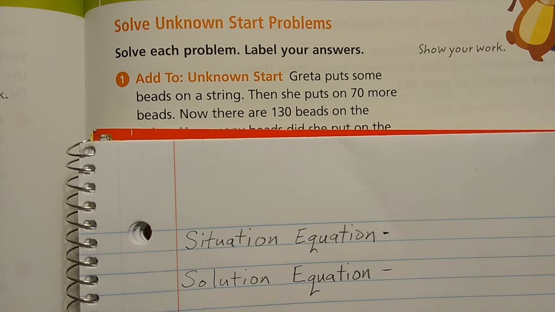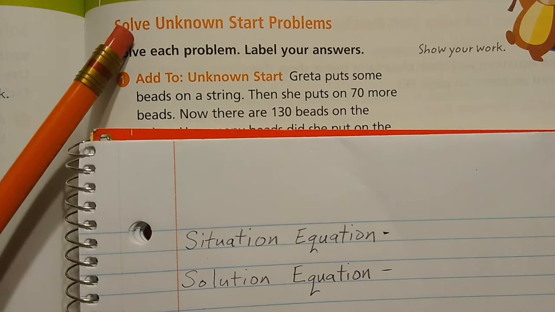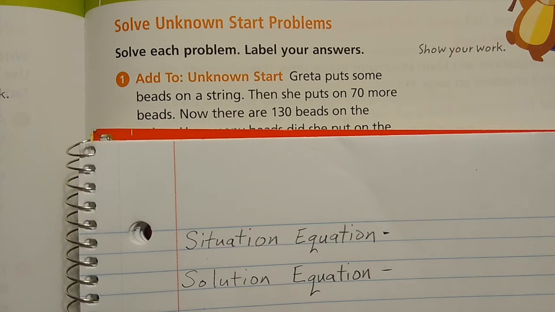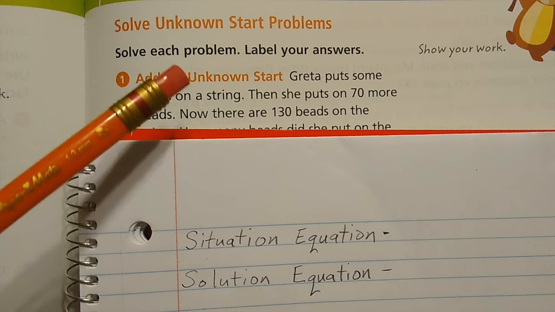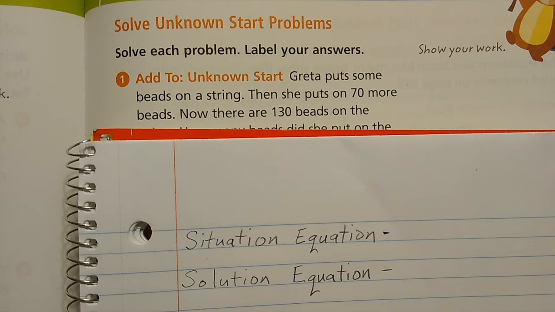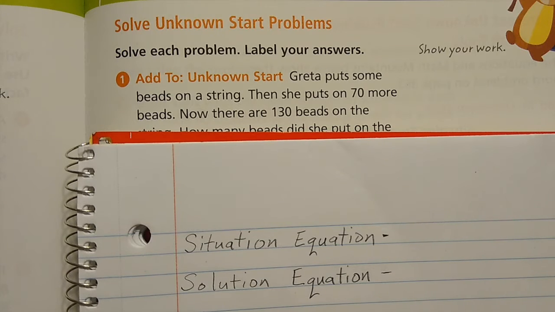All right, on our math lesson day, we are going to solve unknown start problems. So we're going to have math problems with an unknown number at the beginning of our story problem, and we're going to solve each problem and we're going to label our answer. On number one, we have add to unknown start.